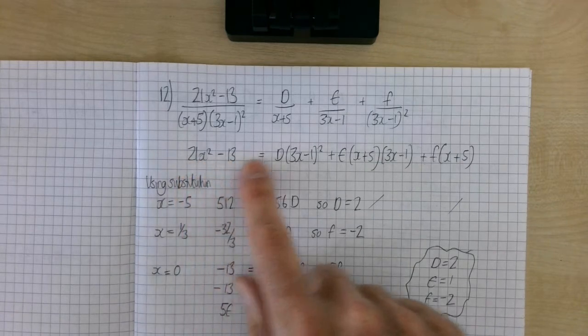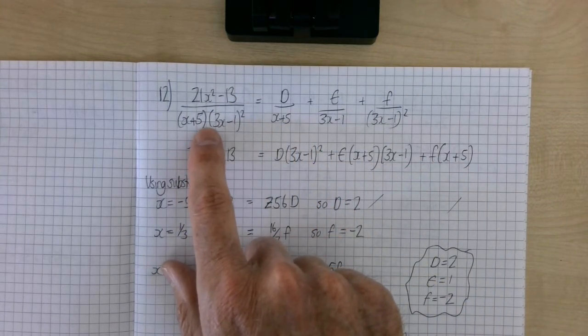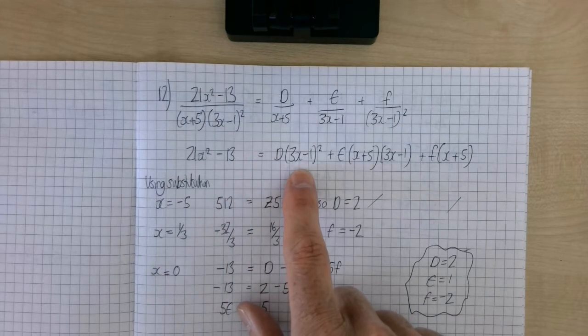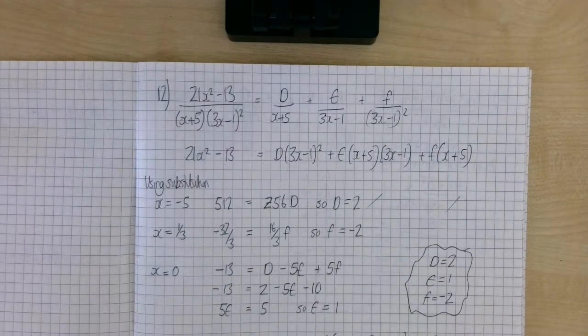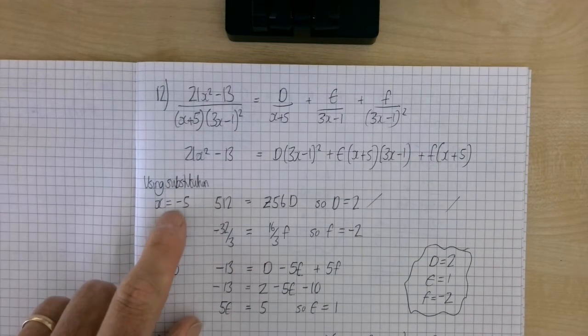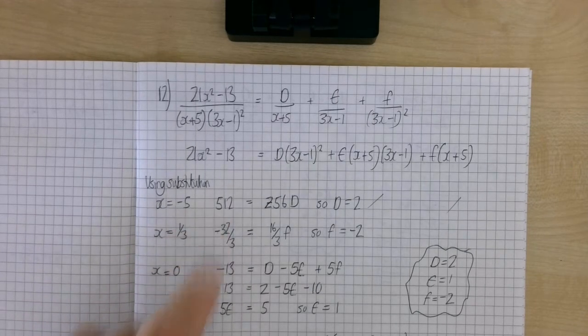So hopefully we're able to construct this line. What do I do to that to turn it into that? I need to multiply by the 3x minus 1 squared. This needs a bit of both, and this just needs the x plus 5. And then I substituted in minus 5 and a third, used my calculator to help me.